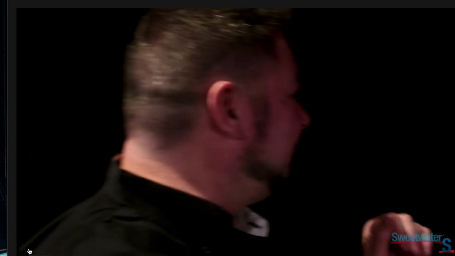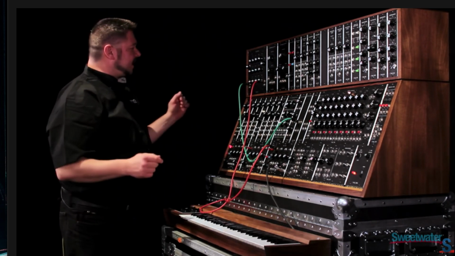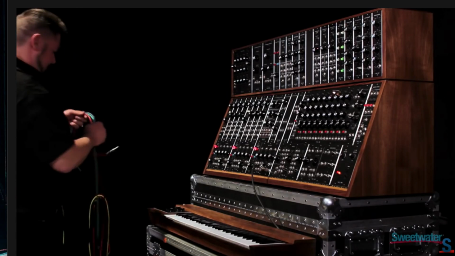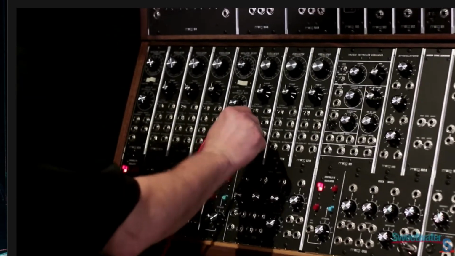I have not played with a fixed filter bank in so many decades, so very, very thrilling. So now we'll go ahead and patch up some more complex things. So one of the first things you want to do is hear 3 of the oscillators going at the same time. It's quite amazing. So we'll just plug in 3 of these beasts. We'll take sawtooth out.